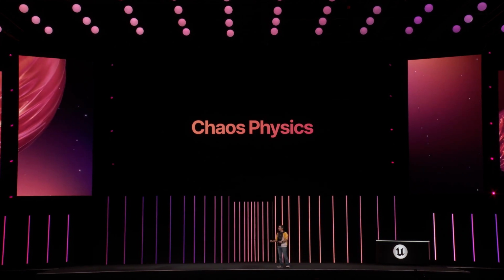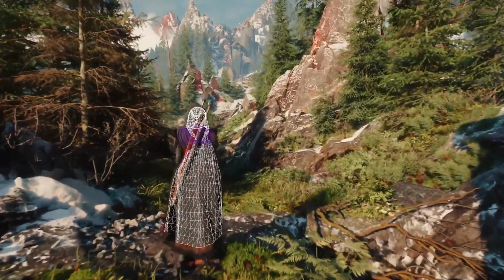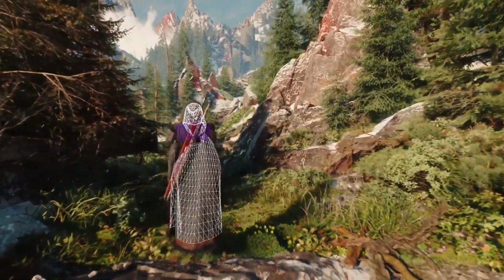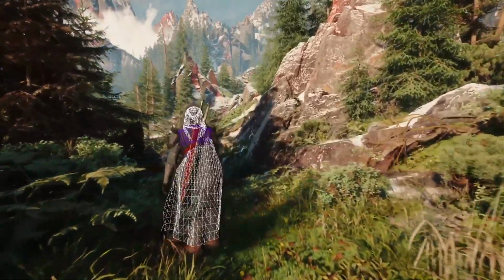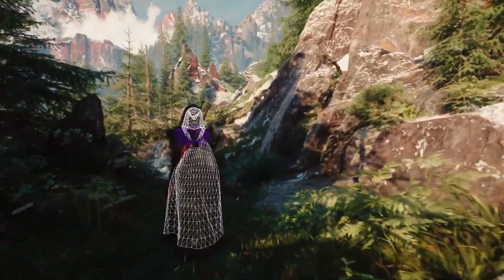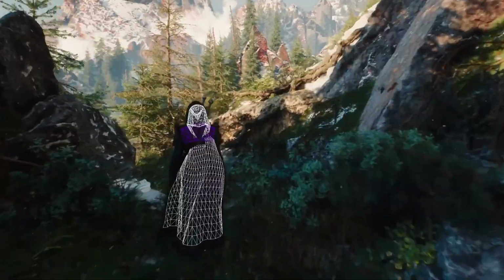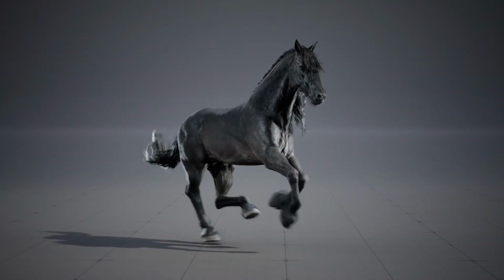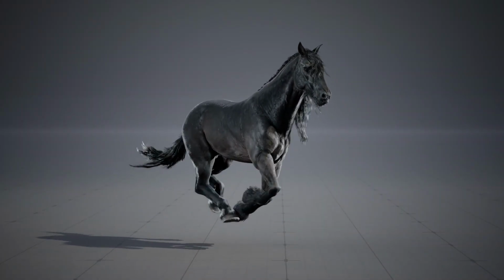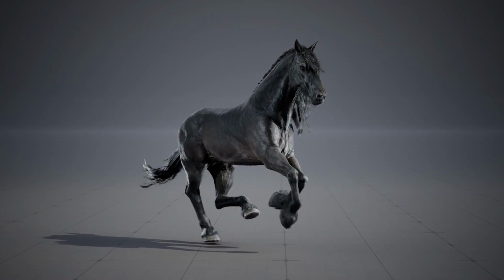For Chaos Cloth, we improved our cloth-to-cloth constraint solution. This removes a lot of collision evaluation when garments are piling up and interacting with each other. Even for complex setups like Ciri's cape, we hit a sub-millisecond budget on PS5. With Chaos Flesh, we introduce procedural muscle activations to make deformation and motion more natural.